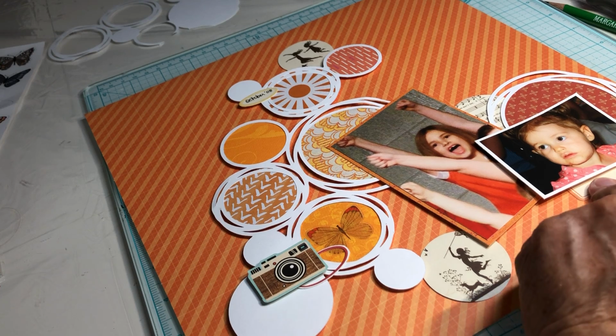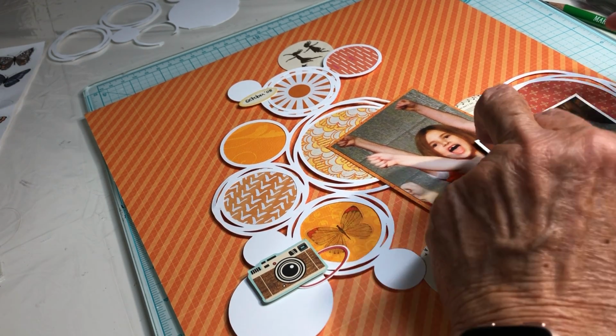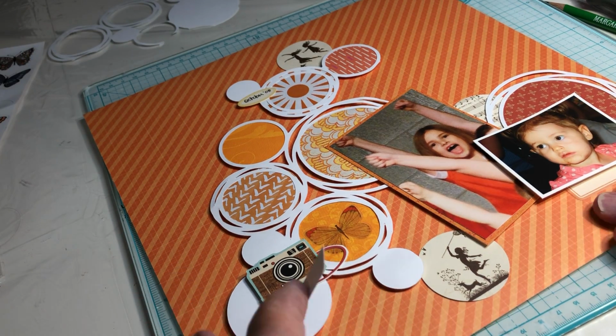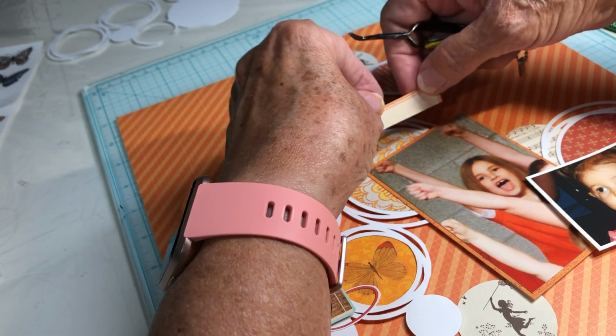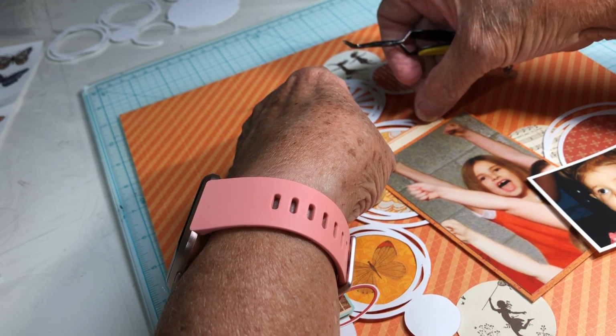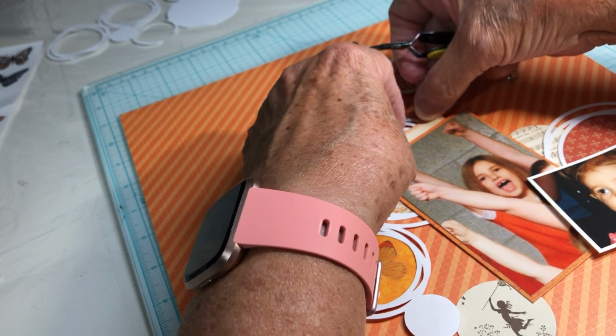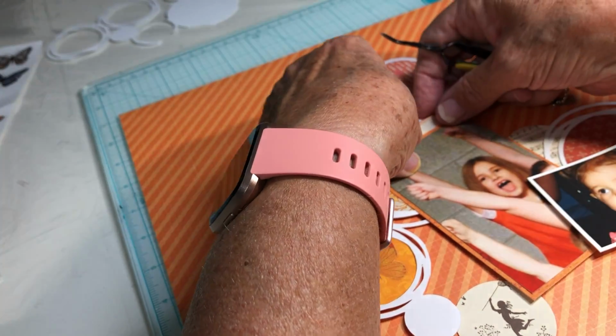I hesitated to do that because I had all the circle-y shapes going around, and I thought I might also use it up at the top of this. And that allows me to write some journaling there.